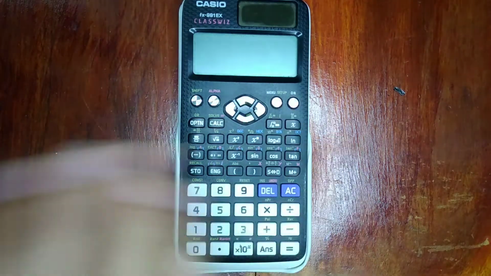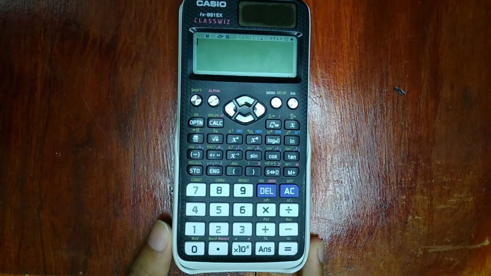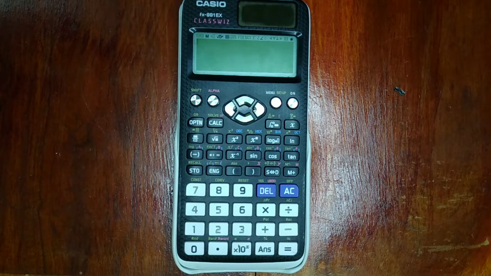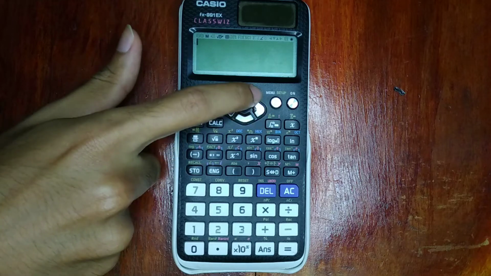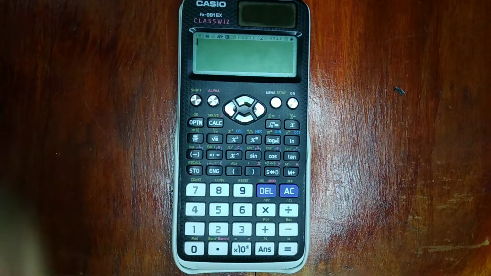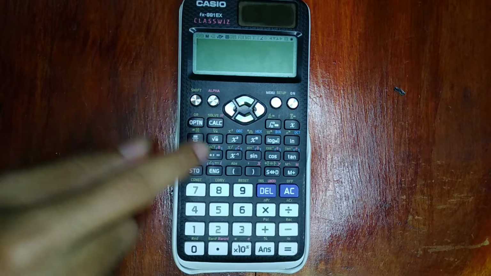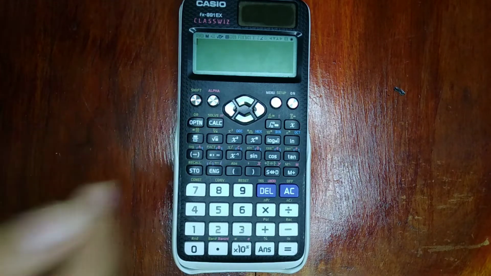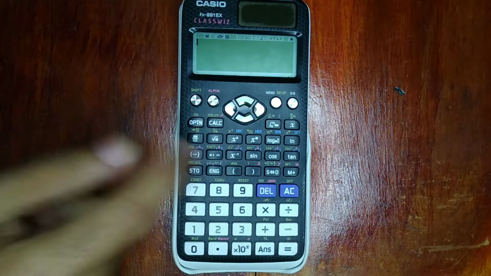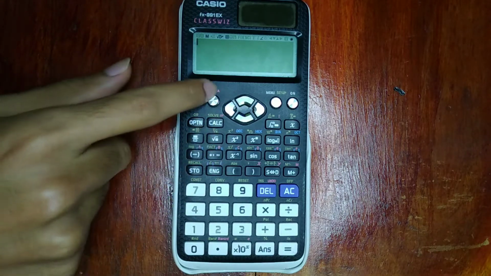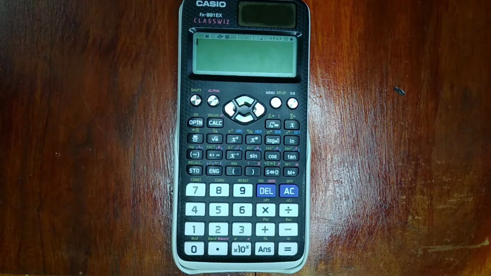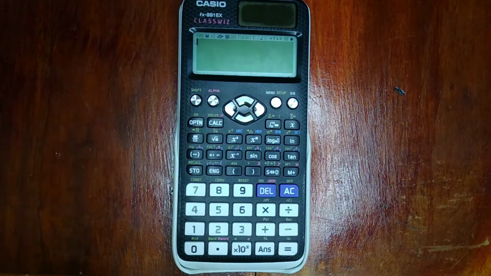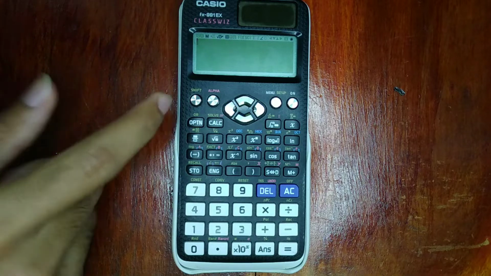So let's change this function. Before using the complex number functions, you need to set this calculator to complex number. It's not a big deal, you can easily do that. First of all, you need to click the MENU button. But I missed one part. Let's say you need to use this root button, which is denoted in white color. You can use that directly without using those two buttons. So this is the basic thing. Now I'm going to show how to change this to complex number form.